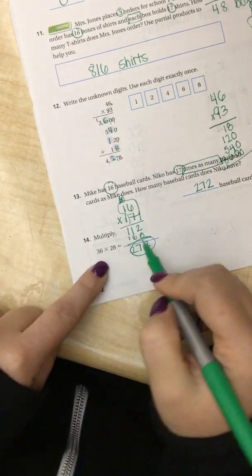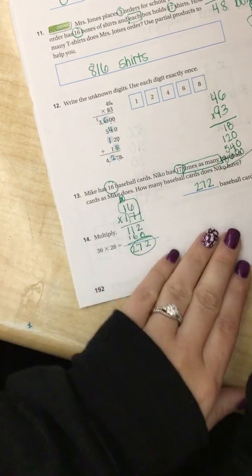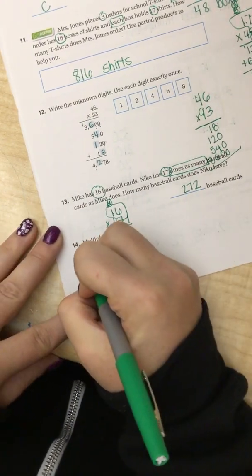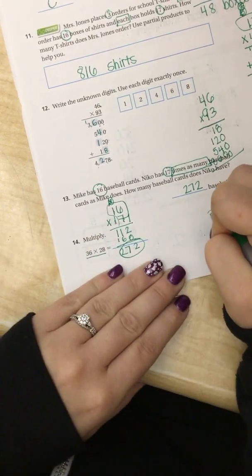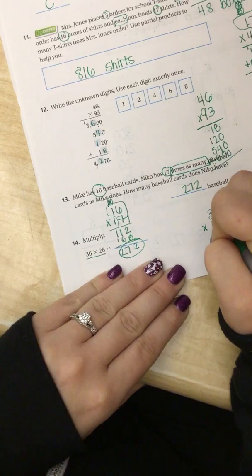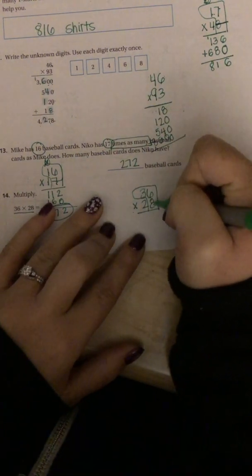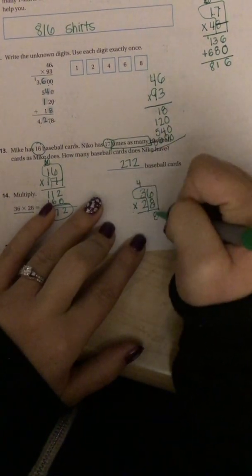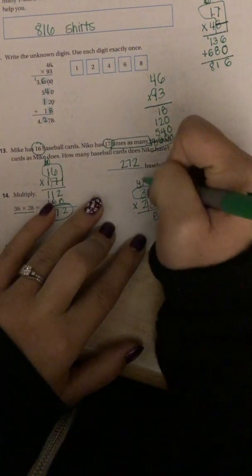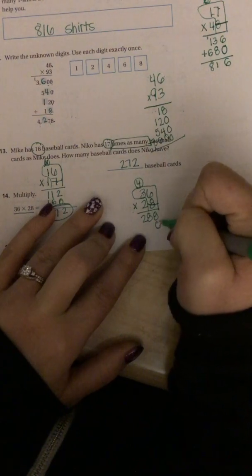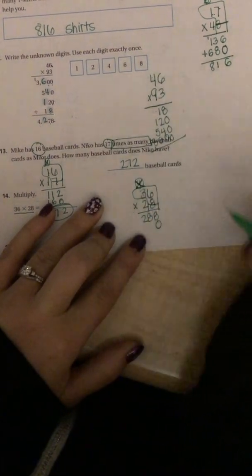Now I kind of wrote off on to the next problem on this one, so I'm just going to copy it over to here. So number 14, we're just multiplying 36 times 28. So when I do that, I have 36 times 28. I'm going to go ahead and do my turtle head. 8 times 6 is 48. 8 times 3 is 24, plus 4 is 28. Draw my collar, lay an egg, and I'm just going to cross this out since I'm done with it.